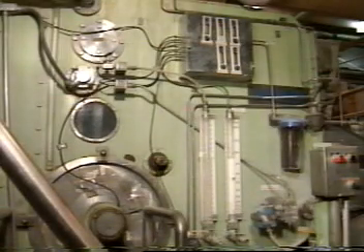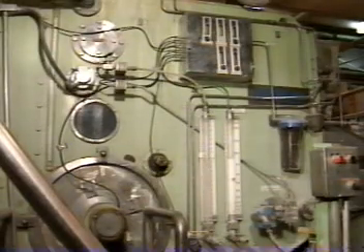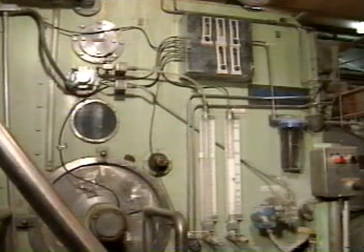Now, the pressure at the bottom of the tank is a combination of the hydrostatic head of the liquid in the tank and the vapor or gas pressure on top of the liquid. Pressure on the bottom of the tank does not correctly indicate the level in the tank.